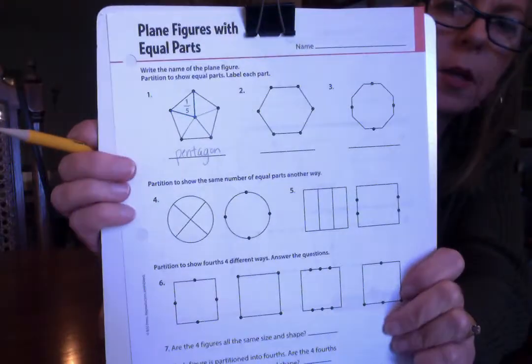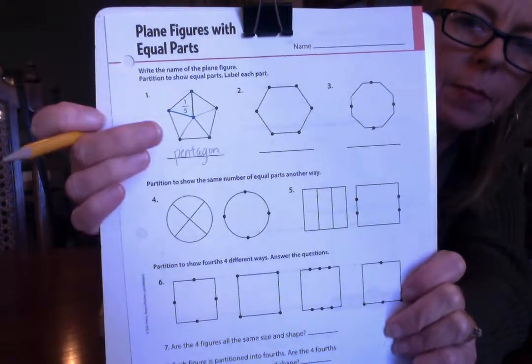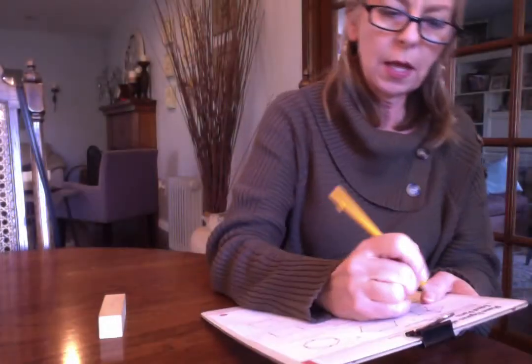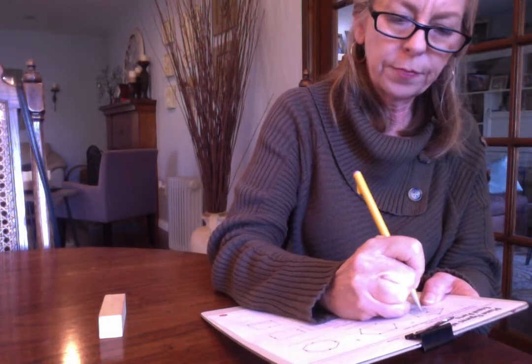So connect that center dot to the outside vertex, and you're going to divide your pentagon into fifths, okay? And then we would label each of these parts, right? Each of those parts would be 1/5.